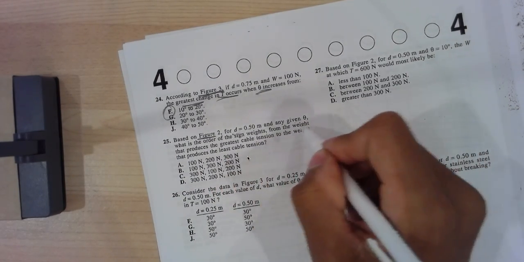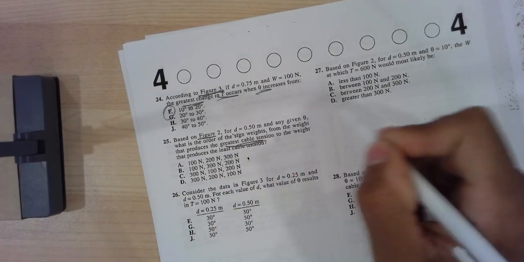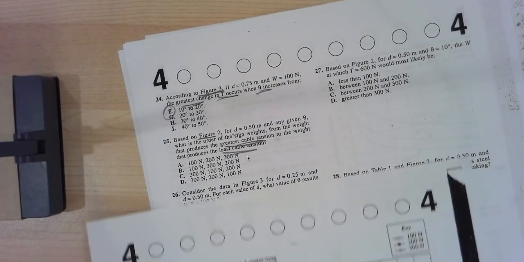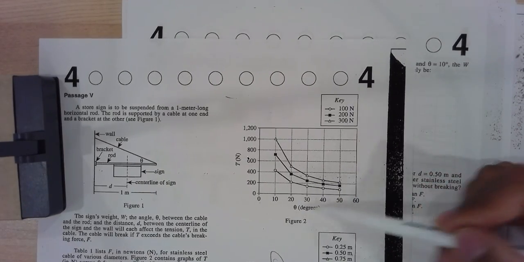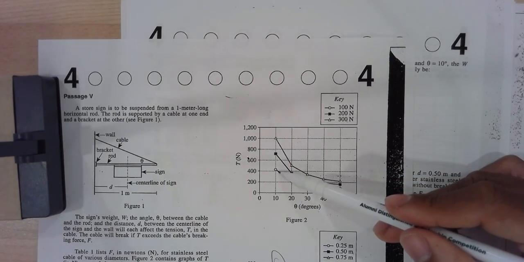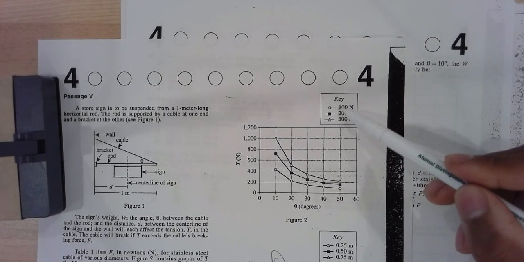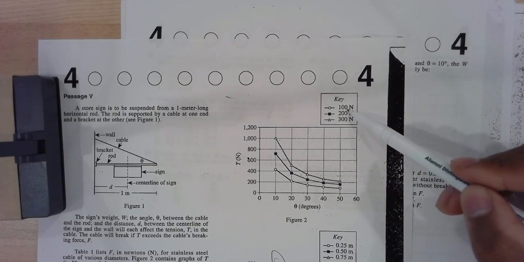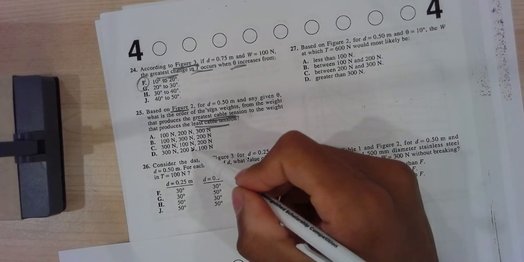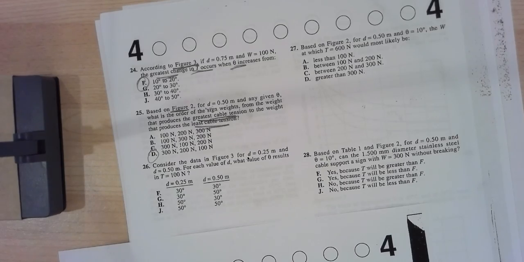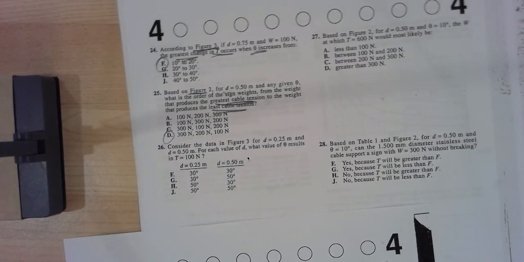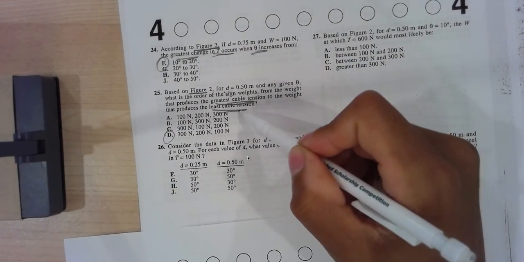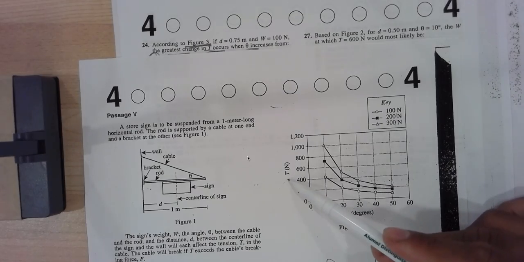What is the order of signs from the weight that produces the greatest tension to least tension? Okay, so I'm going to go to figure 2, greatest to least. So if they said any theta, I'm going to go from greatest to least. Well, it's triangle, then square. So it's 300, 200. So whichever one's 3, 2, it's D. Make sense how I did that? Greatest cable tension. Tension is measured in newtons, which is why it's that.